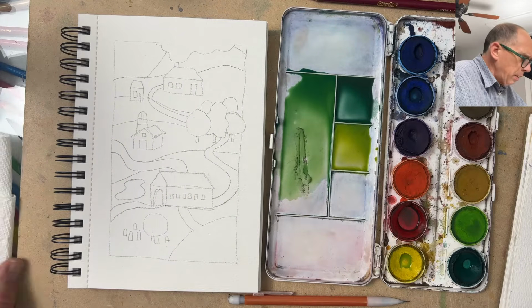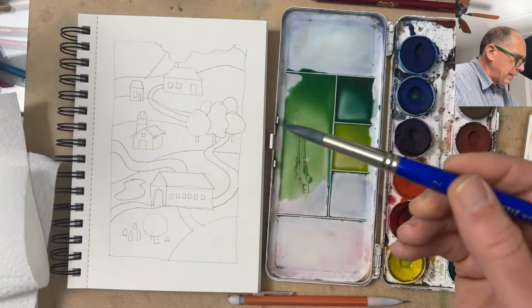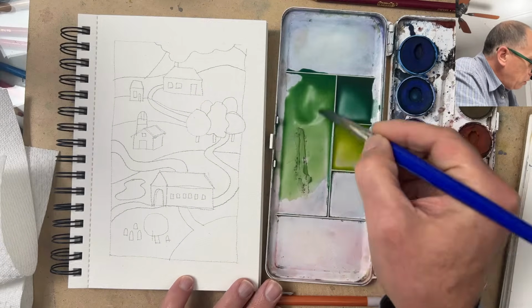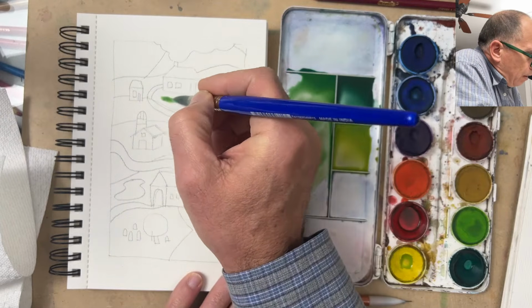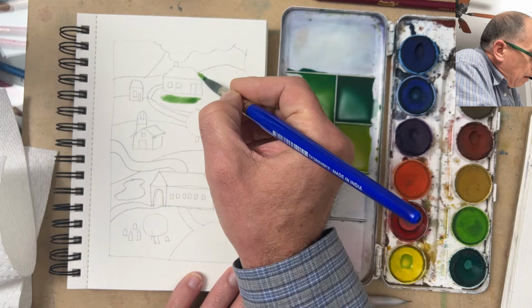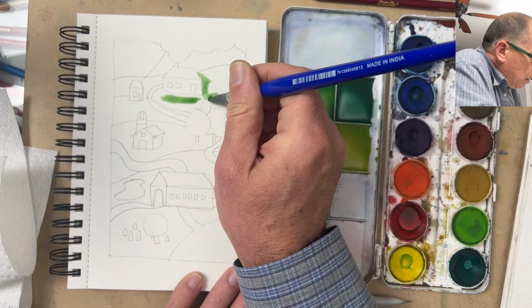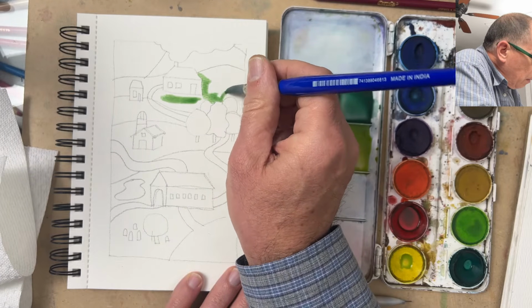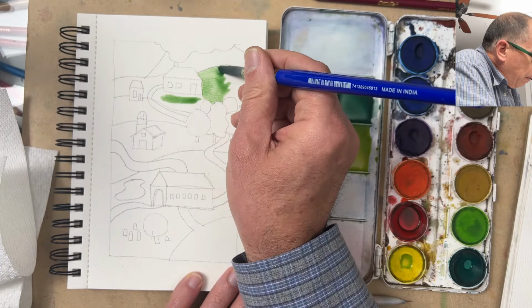Okay, so I'm going to take my brush. I've got my paper towel. I'm going to dab it to take some of the moisture out, and I'm going to start with this bright green right here. And I'm going to paint all the green around Grandma's house here. And I'm doing it carefully here. And all I'm really doing is just pushing the paint around my paper.